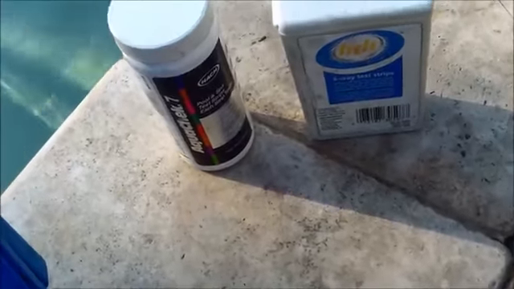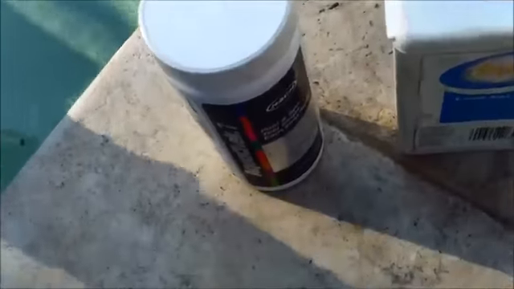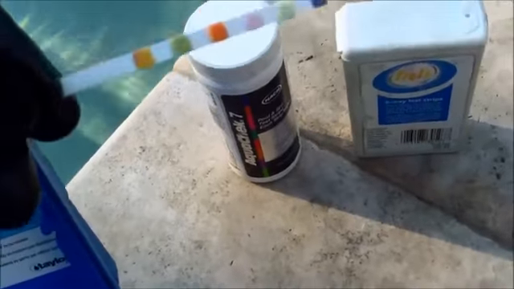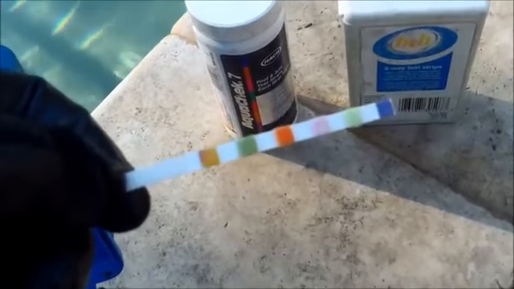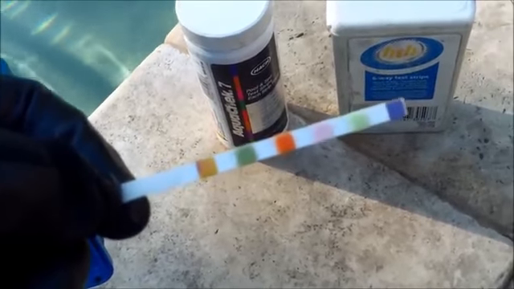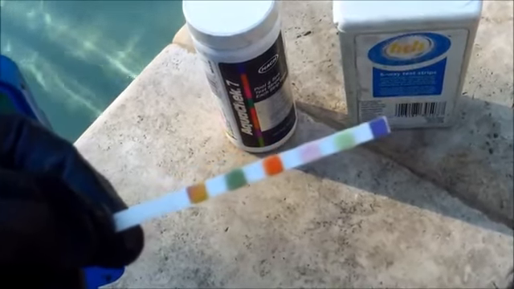And then you have your test strips, which look like this. You dip it in the pool. You can either get the HTH or the Aqua Check, and it gives you a reading by dipping it in. It'll give you your conditioner level along with your pH, alkalinity, and total hardness, not calcium hardness.